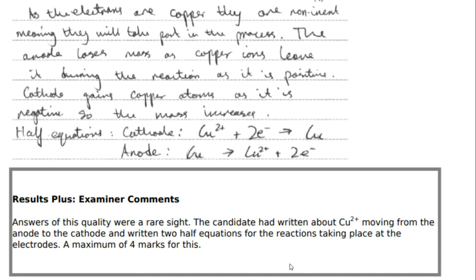This is a much, much better answer. As the electrodes are copper, they are non-inert, meaning that they will take part in the process. The anode loses mass as the copper ions leave it during the reaction, as it is positive. The cathode gains copper atoms as it is negative, so the mass increases, and then they give the half equations, and the half equations are correct, and that'll be worth the full 4 marks.